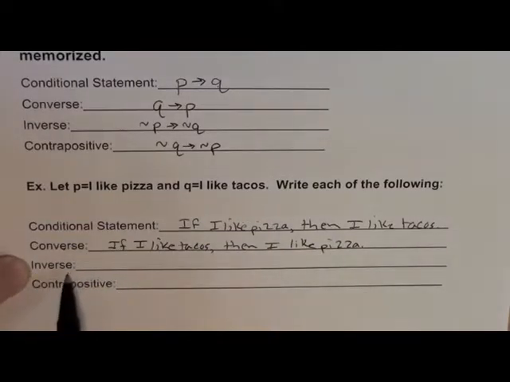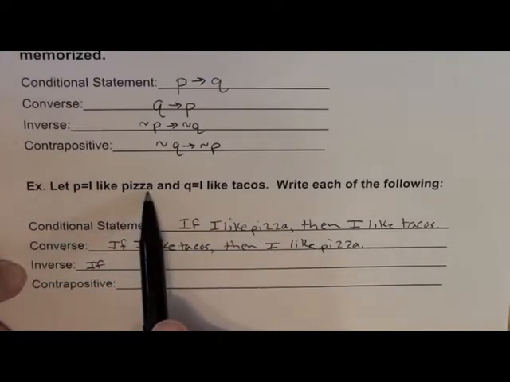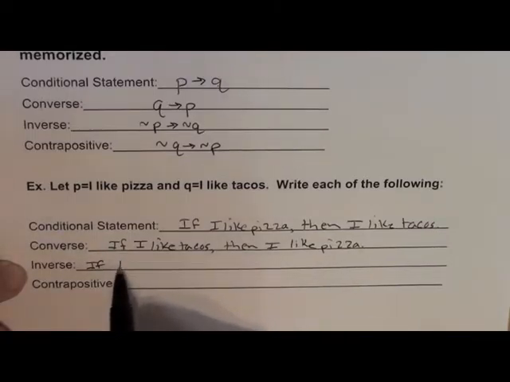Next is the inverse, which is where we take the conditional statement and we negate both the P and the Q. So if possible, you put the word not in it, or does not, or will not, or if it's grammatically correct, just take the negation of that word itself if there's an actual word to describe it. So we start, if. Well, P was I like pizza. So when we negate that, I do not like pizza.